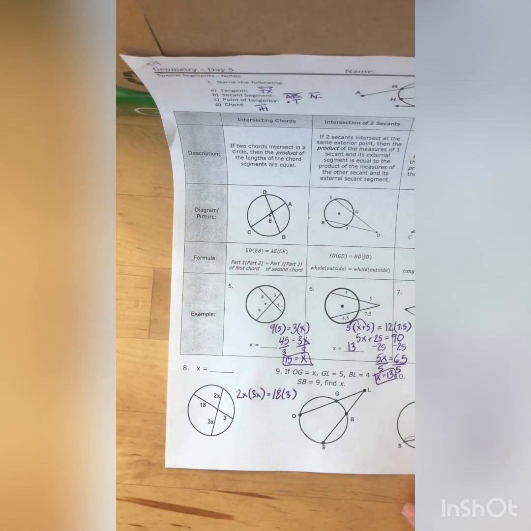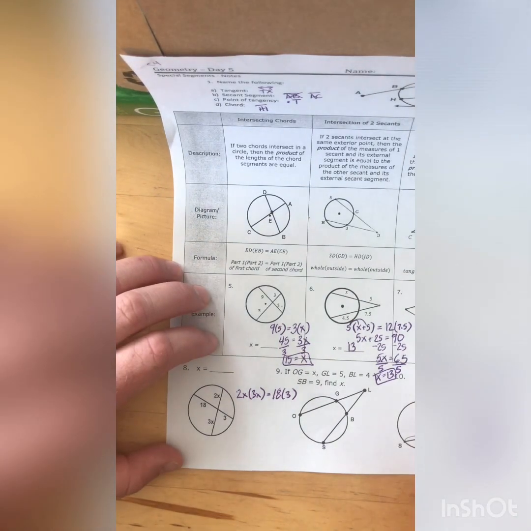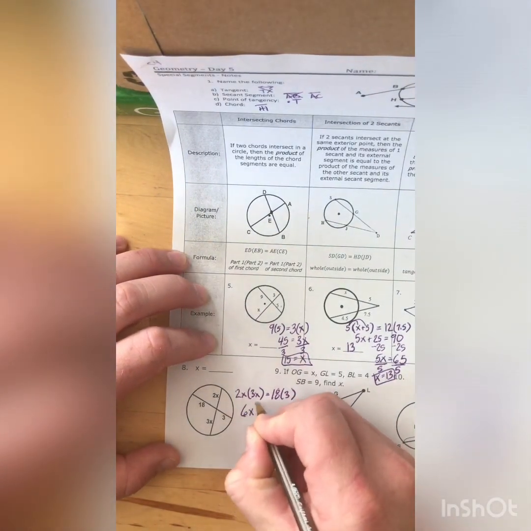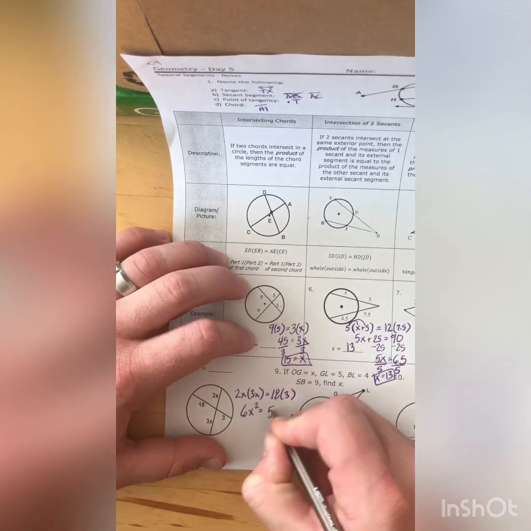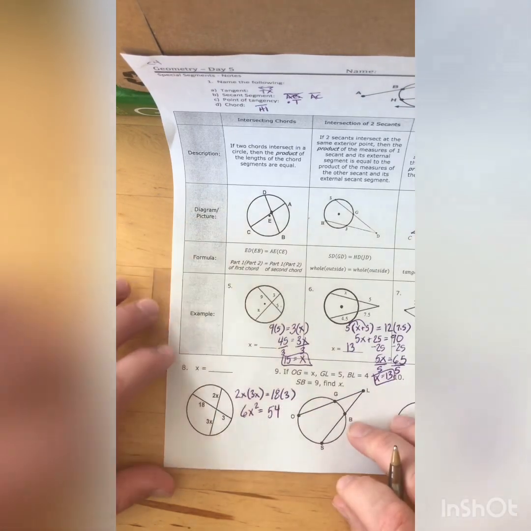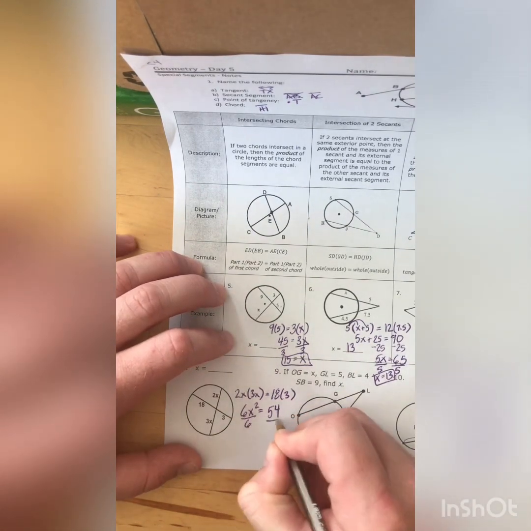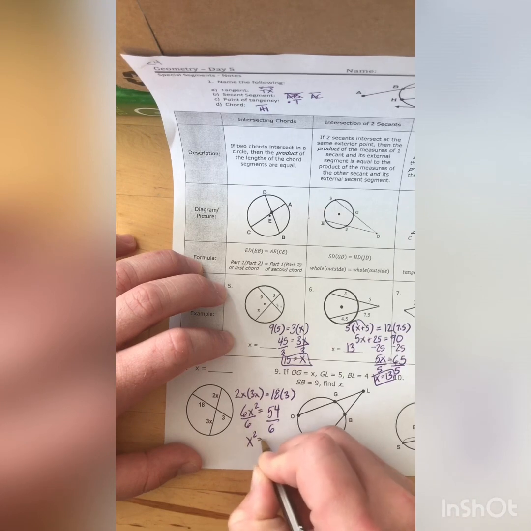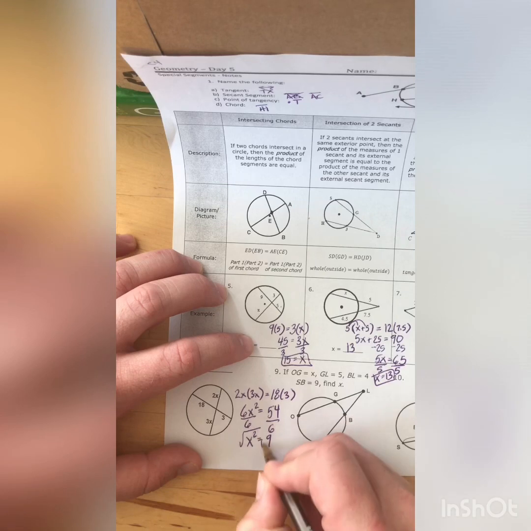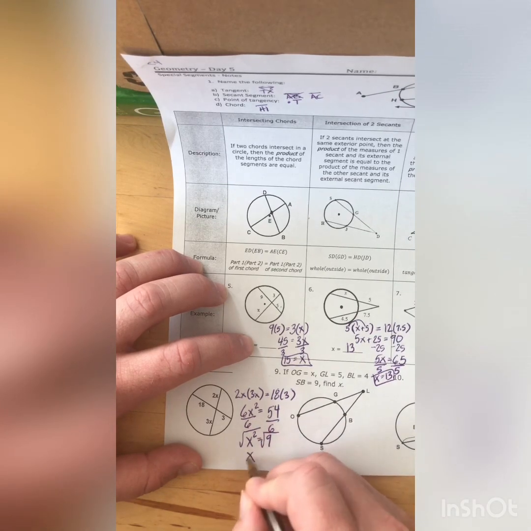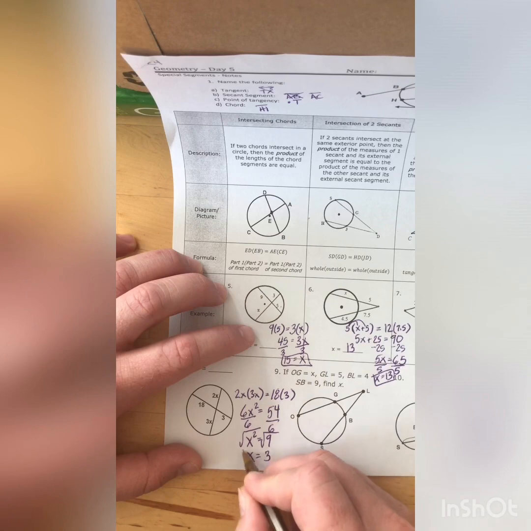All right, so 2x times 3x, that is going to give us 6x squared. All right, so 6x squared equals 18 times 3. All right, that'd be 54. Simple math there. Okay, so we're going to divide both sides by 6. We get x squared equals 9. 54 divided by 6 would be 9. Then we get the x by itself by taking the square root of both sides, which of course we all know is x equals positive 3, okay?